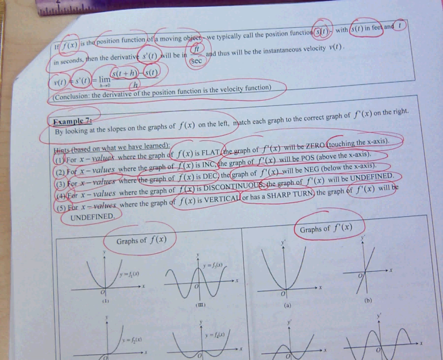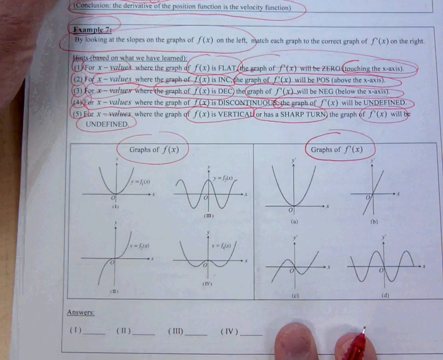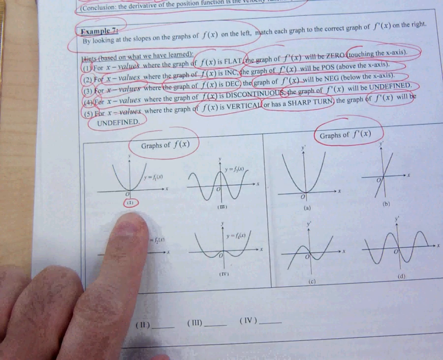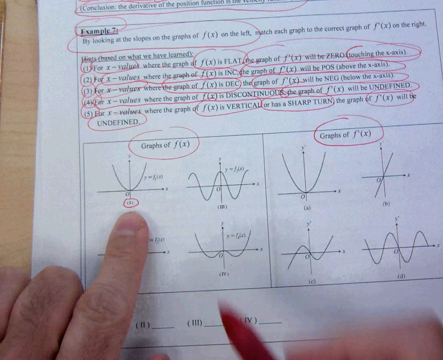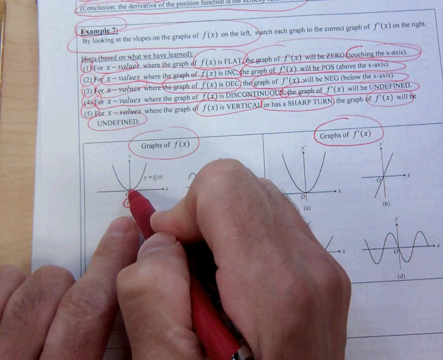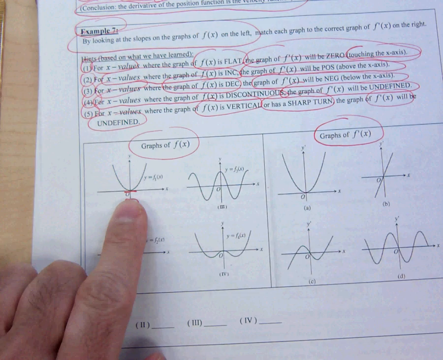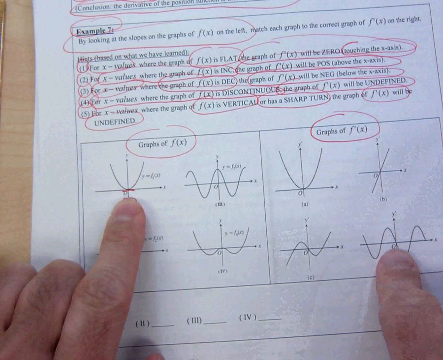Okay, so here it goes. With all that in mind, we are now going to match. Okay, so let's look at graph Roman numeral 1. What do you notice here at x equals 0? You'd have a horizontal tangent line, right? So the graph of the derivative should have a y value of what?